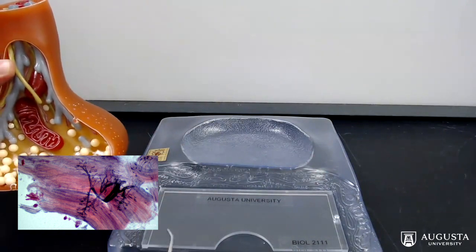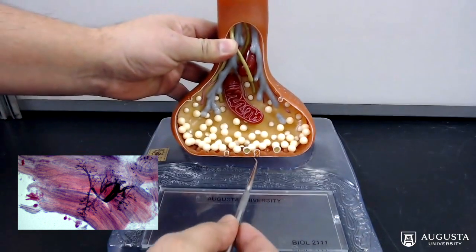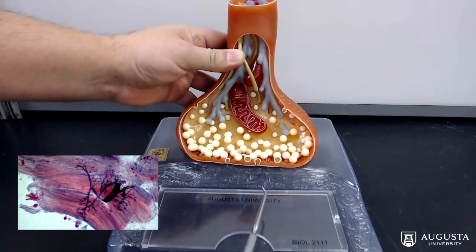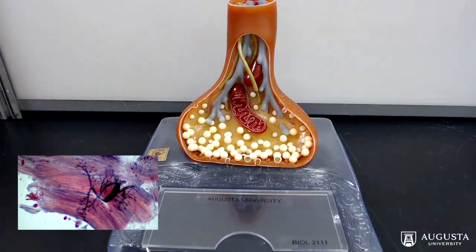There's a small gap between the axon terminal and the muscle tissue that we would call the synaptic cleft. So those synaptic vesicles contain a neurotransmitter called acetylcholine. Acetylcholine is going to stimulate the muscle tissue to contract. You'll learn more about the mechanism for that in lecture.